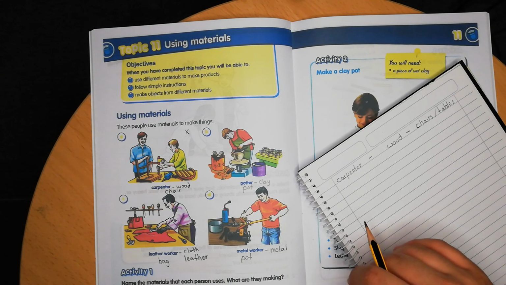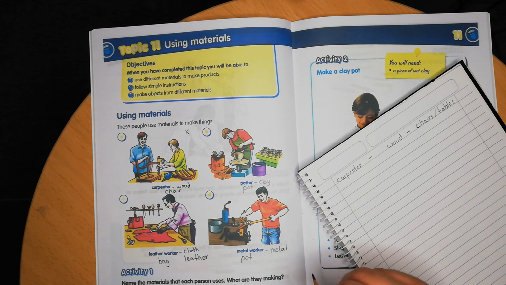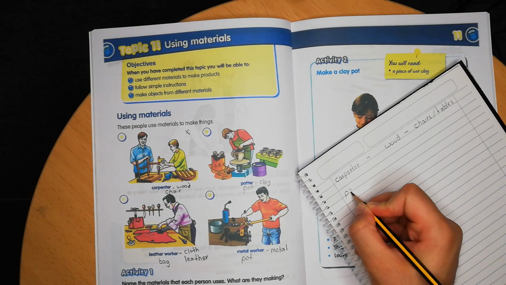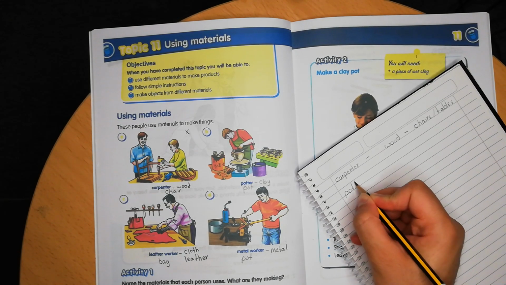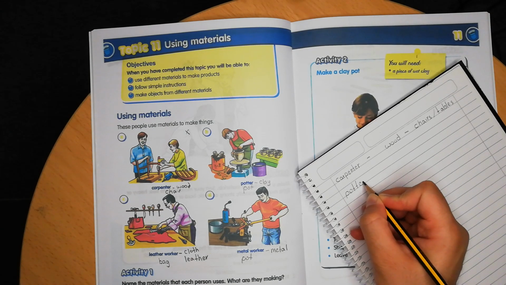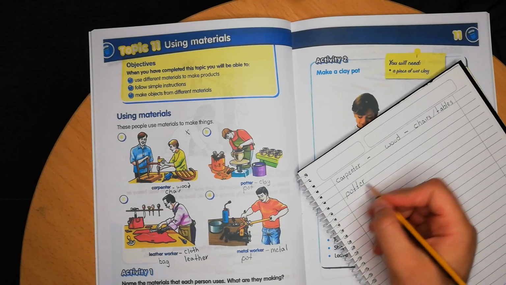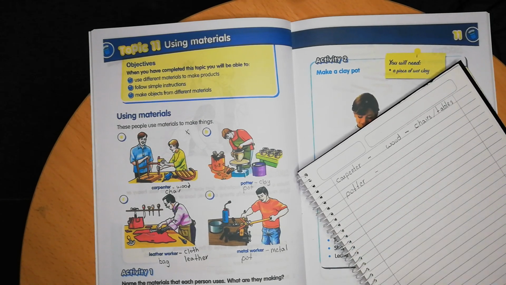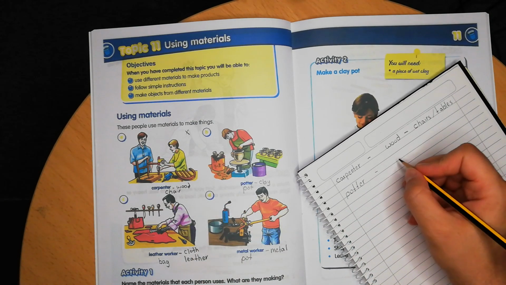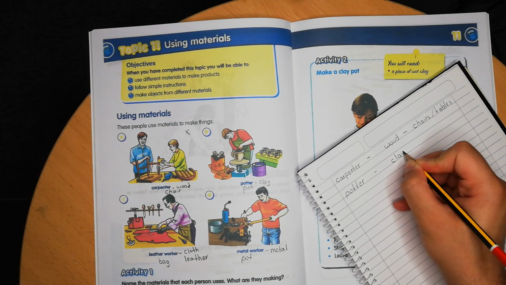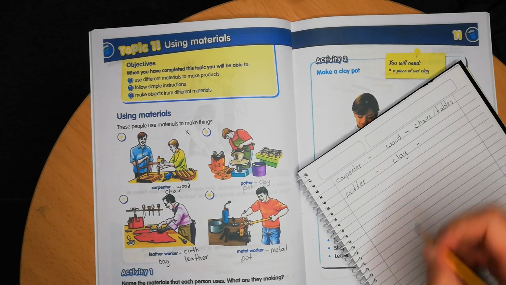Okay, next we have a potter. Okay, so let's write it down. A potter. There are different ways you can pronounce this word. These are both pretty viable, but I personally say potter. Okay, what does a potter use? Clay. To make what?